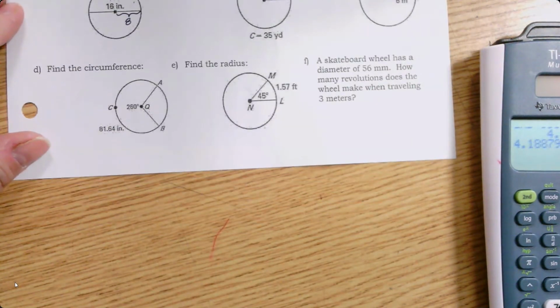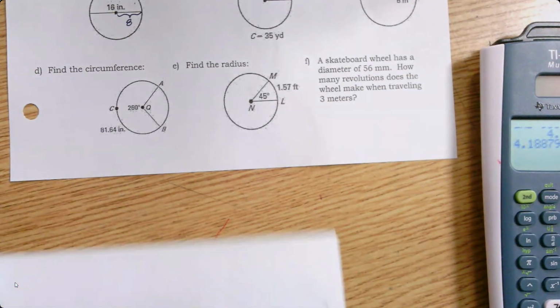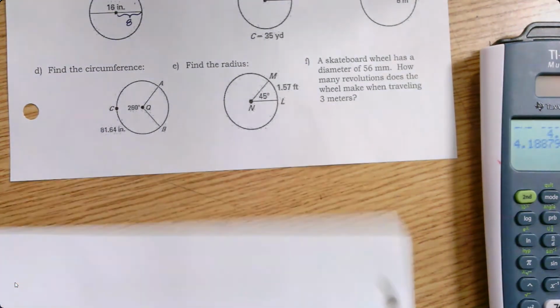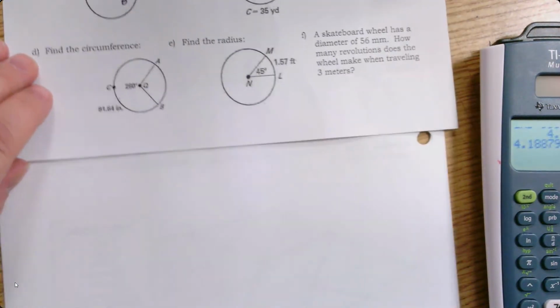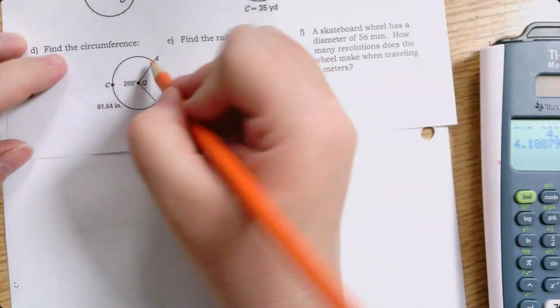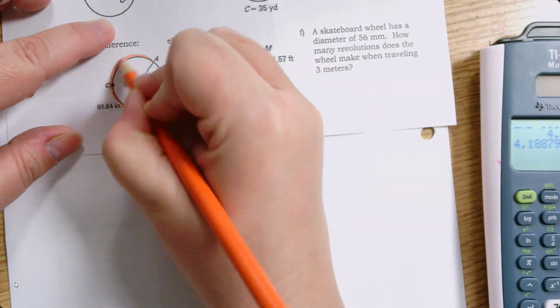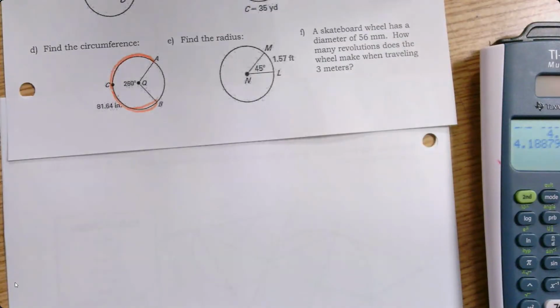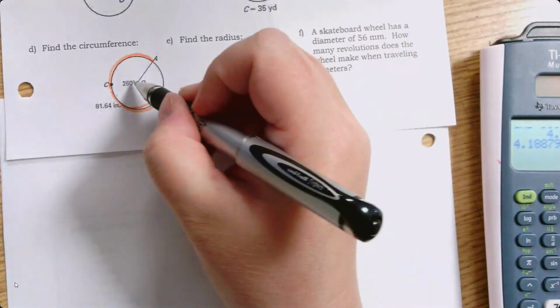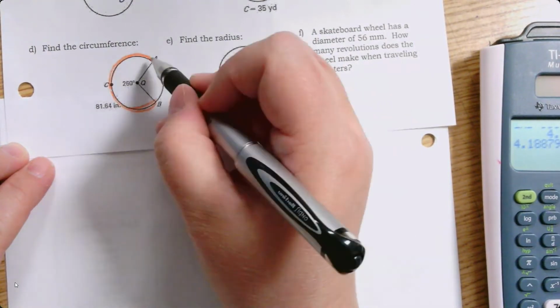Letter D, find the circumference. So this time, the 81.64 that they're giving me, that is the length of an arc. And from where it's written, I'm going to assume they mean that that is the length of the arc from A to B that passes through C, or arc ACB, or BCA. Okay. They also tell me that this angle is 260, so the measure of that arc would be 260 degrees.